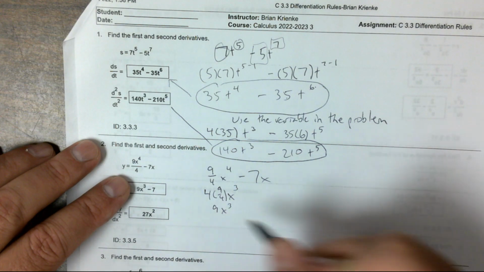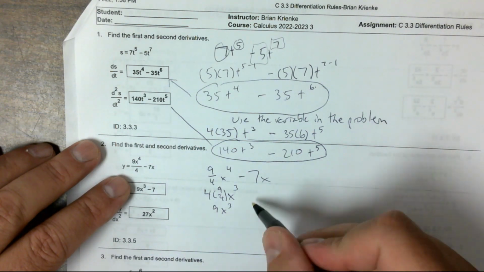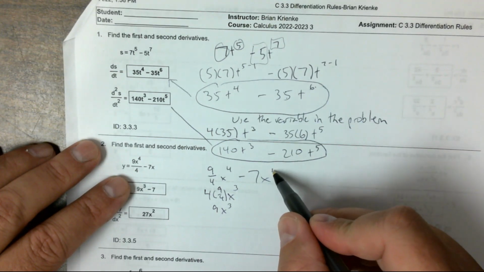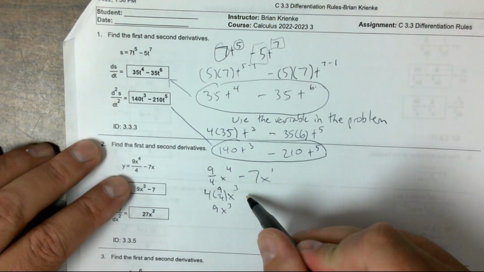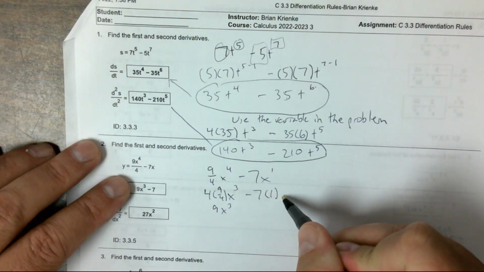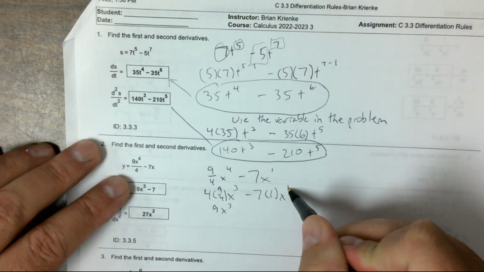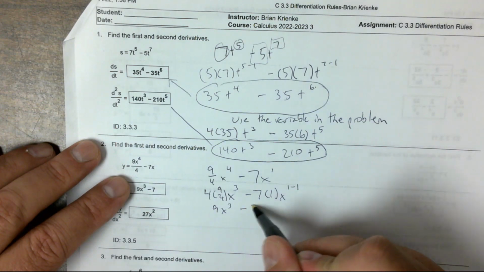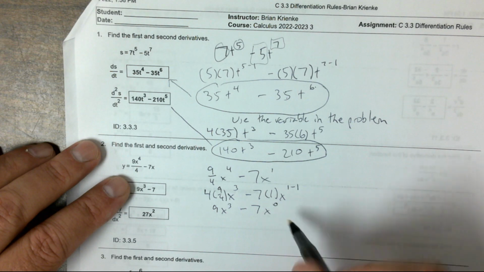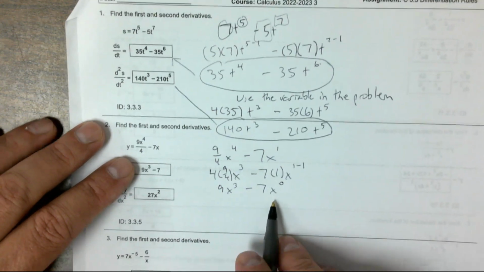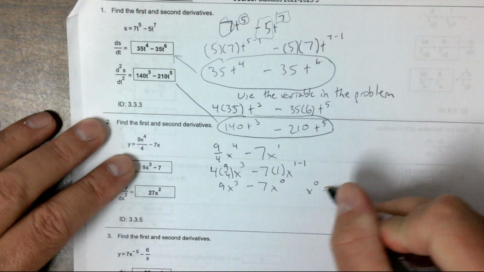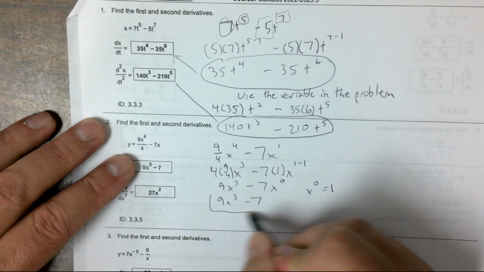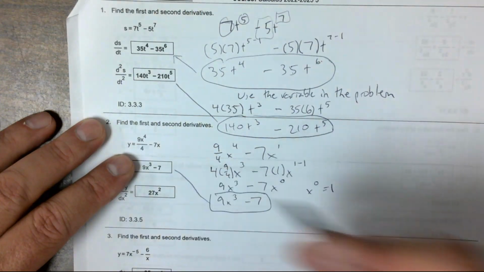So that's 9x cubed. And this part, the 1 is invisible. We never write that. This would be minus 7 times 1, x to the 1 minus 1. So this is 7x to the 0. Well, we never write x to the 0 because x to the 0 is 1. So that's just 9x cubed minus 7. So that's what you get there.